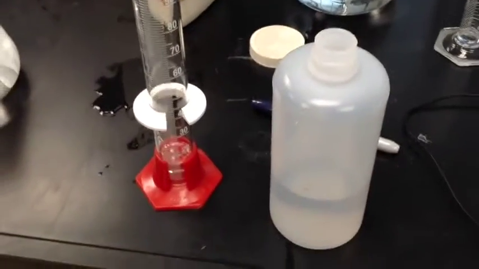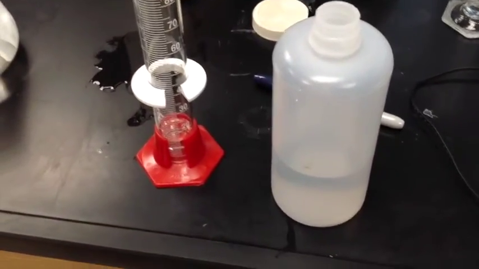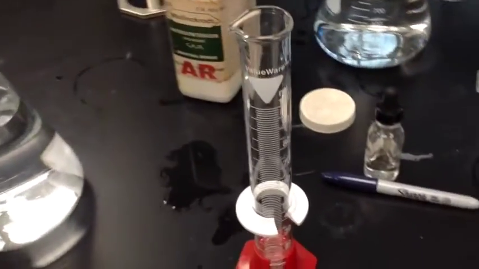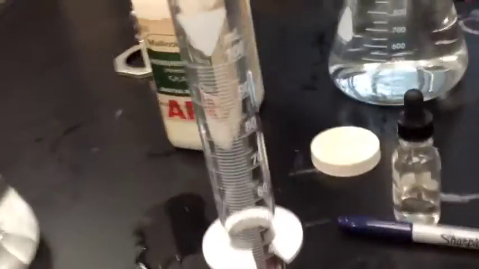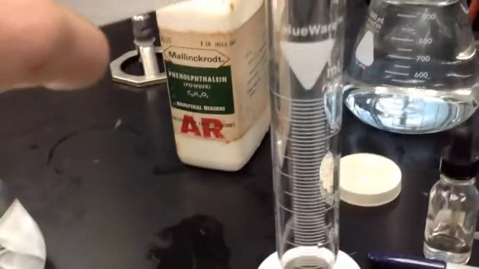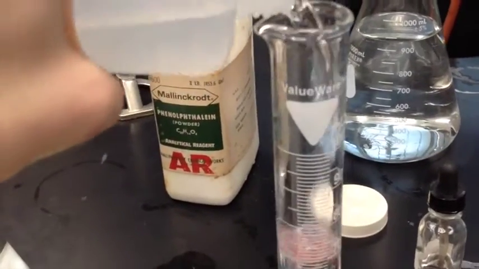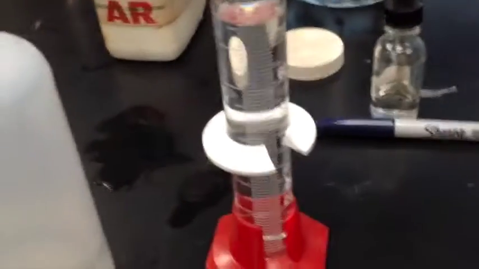So let's say you're working with some acid here. This is just 1 molar HCl. And you've got some 1 molar HCl here. Let's try to measure that volume really fast. Oh, I'm klutzy. Oh, God, I'm adding water. Oh, that's a mistake. Oh, I have no idea what that is.